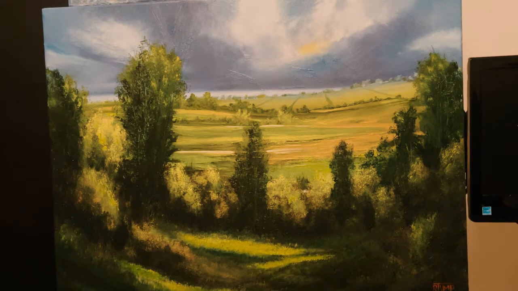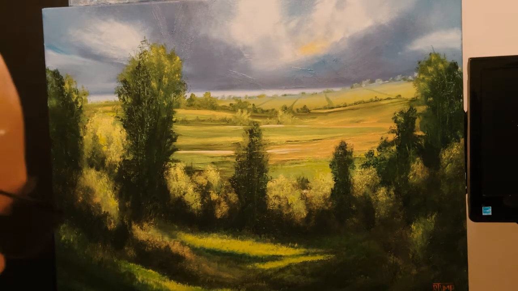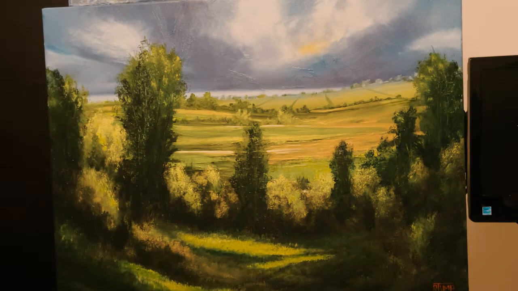Another thing that you want to keep in mind too is the transparency of your paint. Not all paints are created equal. Some paints are more transparent than others. Take the phthalo blue, for example, which is a very transparent paint, whereas titanium white is very opaque. So another reason why I'm thinning down my titanium white is because it's opaque.